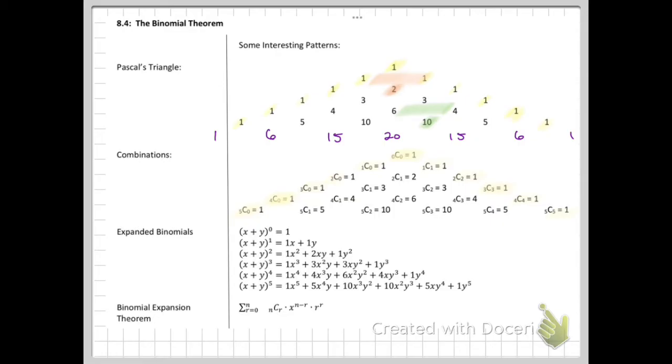So that'll give you the 1s. And then it just so happens that if you continue with your combinations, 1C0, 1C1, and then you're done with that row. But 2C0, 2C1, 2C2, 3C0, 3C1, 3C2, 3C3. The combinations will give you Pascal's triangle.